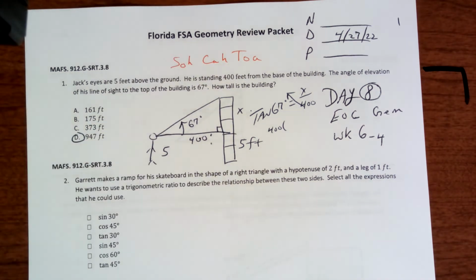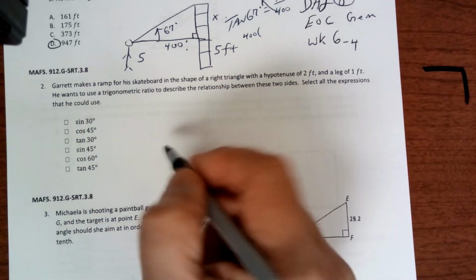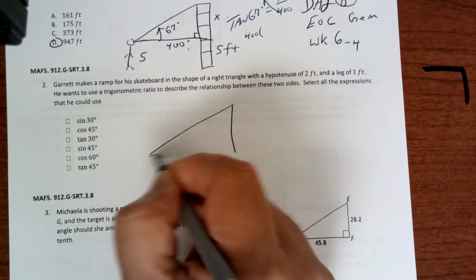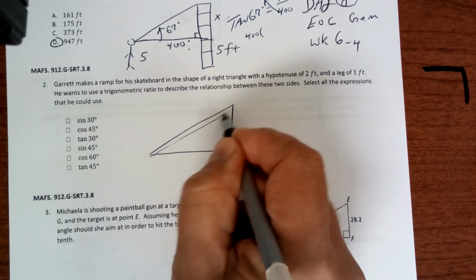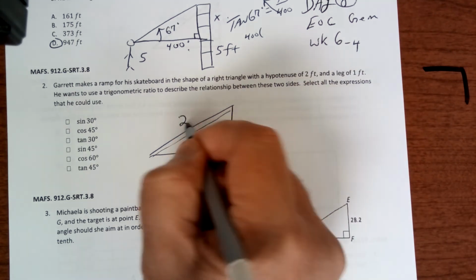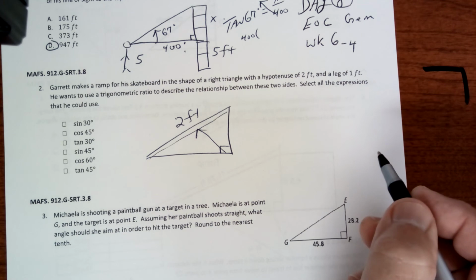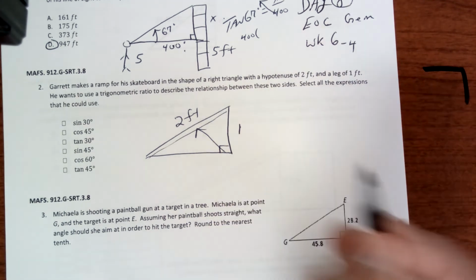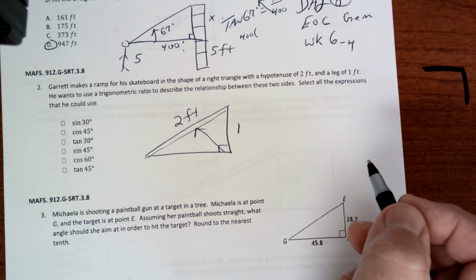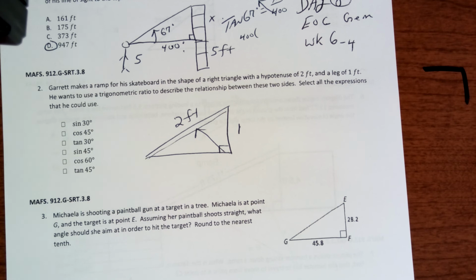The next one, Garrett makes a ramp with his skateboard in the shape of a right triangle. So draw a right triangle. There's the ramp right here. Okay, it says with a hypotenuse of 2 feet. So the hypotenuse is that one, the longest side, and a leg of 1 foot. We'll put a leg there. He wants the trigonometric ratio to describe the relationship of these. Okay, so it says select all that apply here.